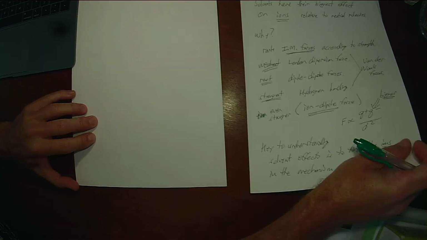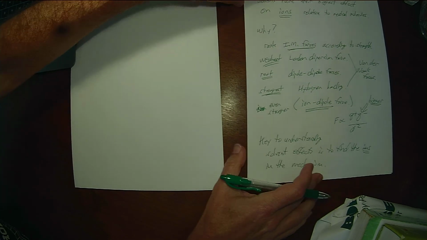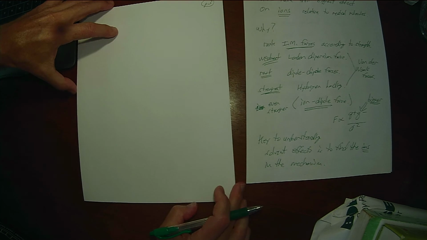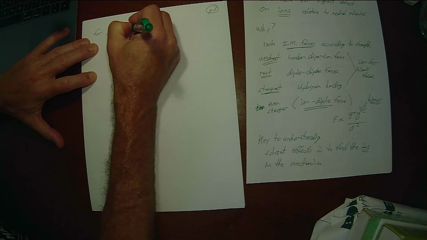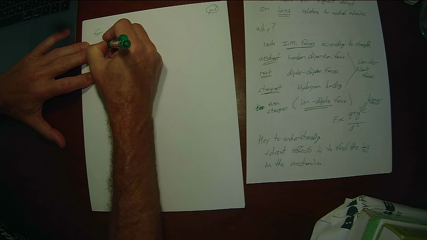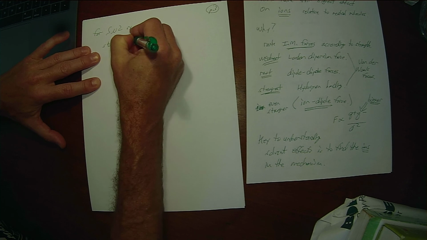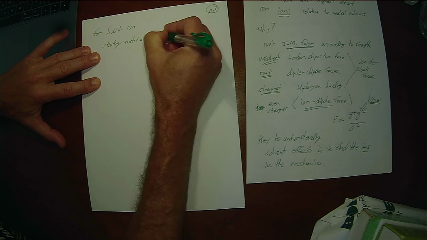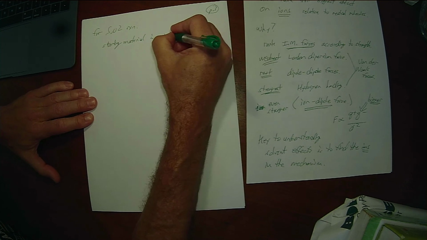And the reason the solvents have a different effect on SN2 versus SN1 reactions is because the ions are in a different place. Right? So for the SN2 reaction, the starting material is an ion, because the nucleophile is often an anion.